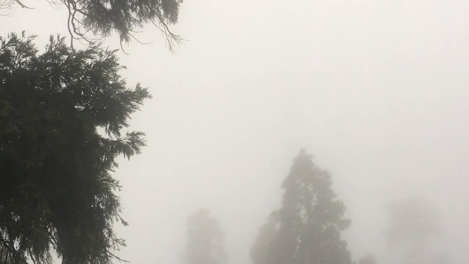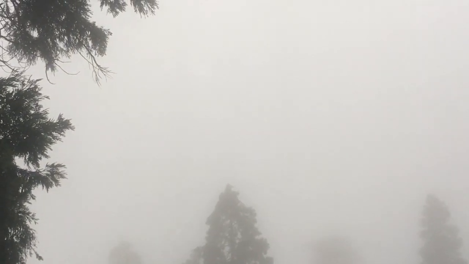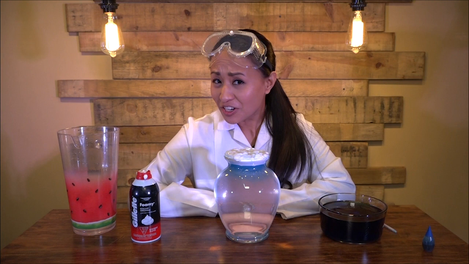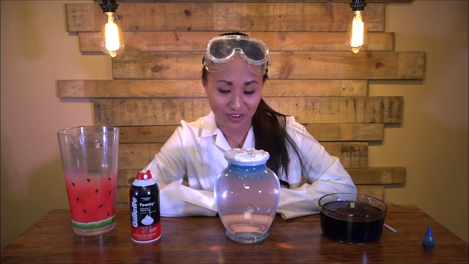So here we are outside, and as you can see behind me, it's a really foggy day in Crestline today. Now, fog is very similar to clouds. What happens is that water vapor condenses in the air to form tiny droplets that we can actually see behind us. The big difference between fog and clouds is that clouds mostly stay up in the sky, whereas fog is all around us and touches the ground when it shows up. So if I understood correctly, then fog is basically a cloud that touches the ground.